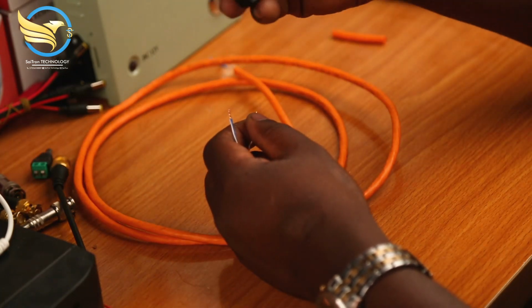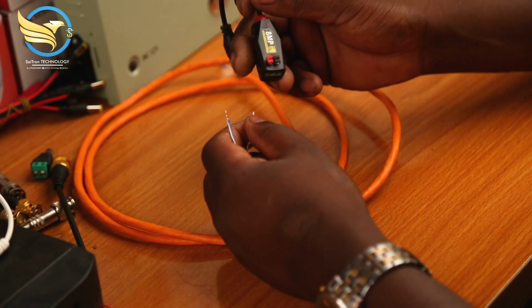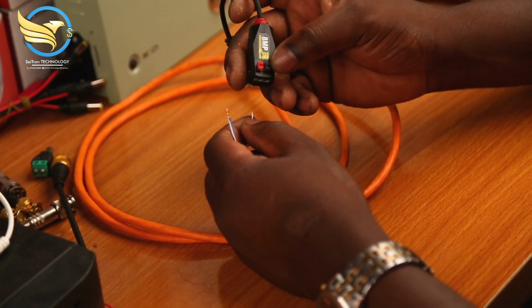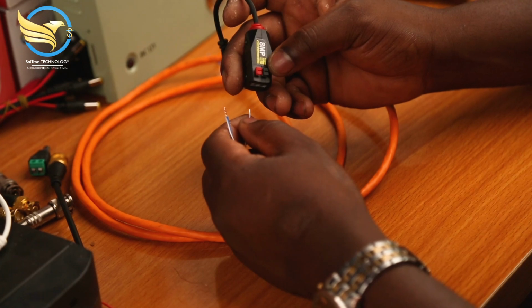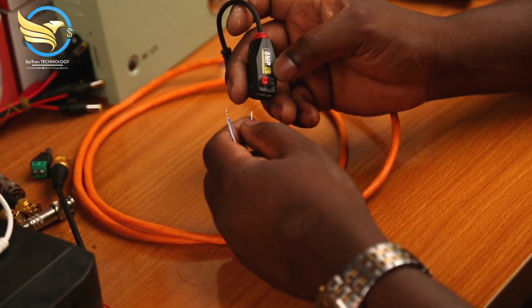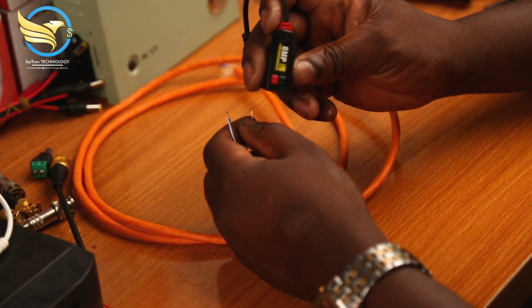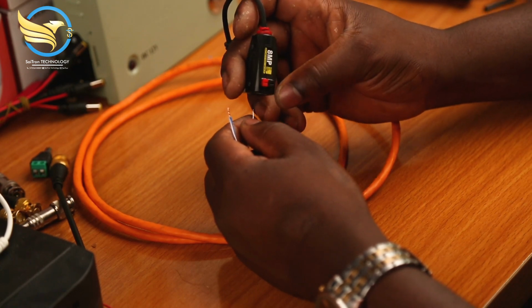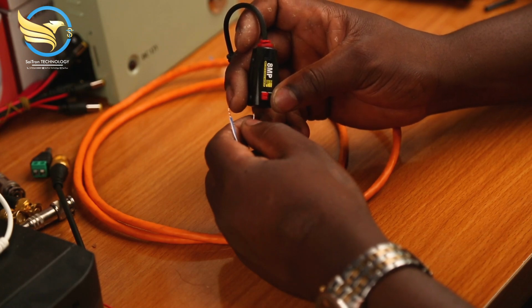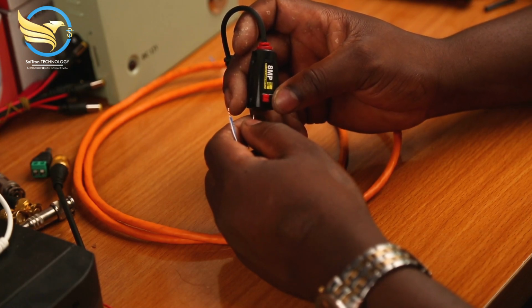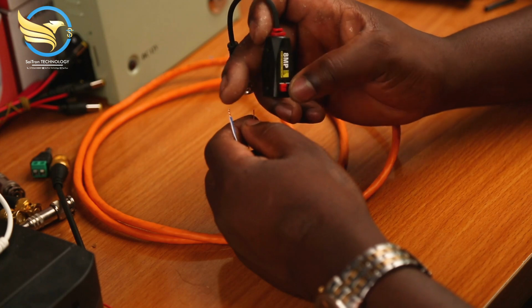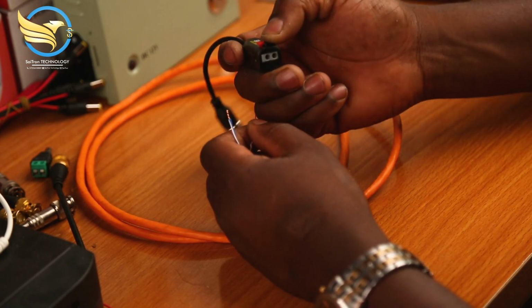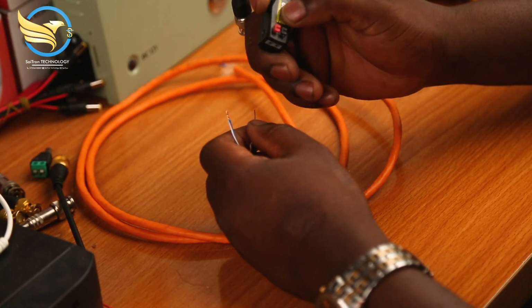Now on the balun, you see, identify red and black. Some of the baluns identify positive, negative. So on this one, if you can see, we'll have red and black. Yes, so red goes for positive, and black goes for negative. And we said we are going to use orange as our positive, and blue as our negative for the signal. So you see now, this can be done.